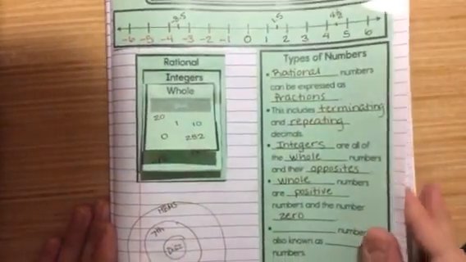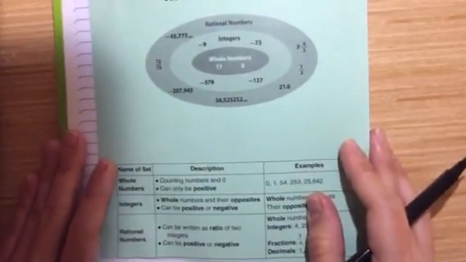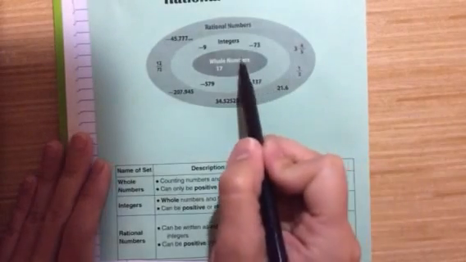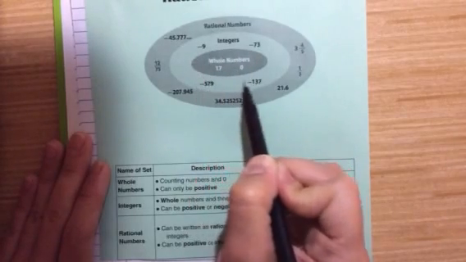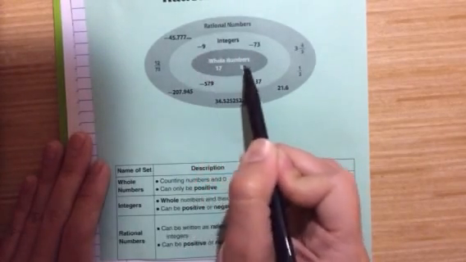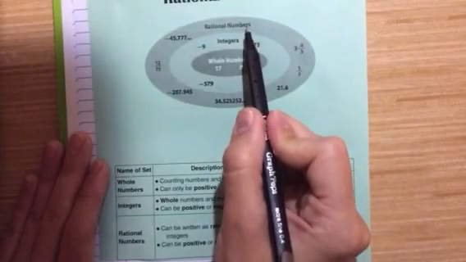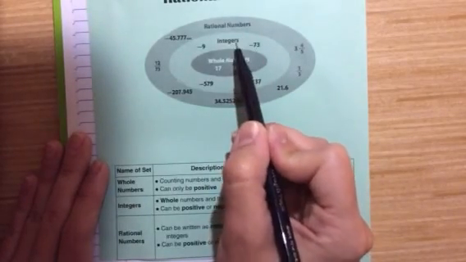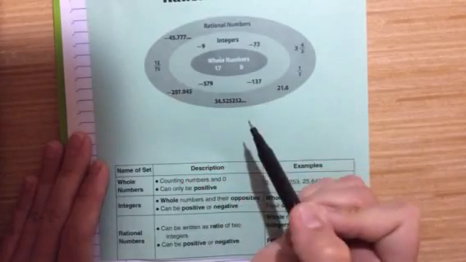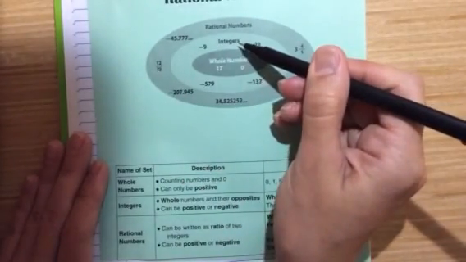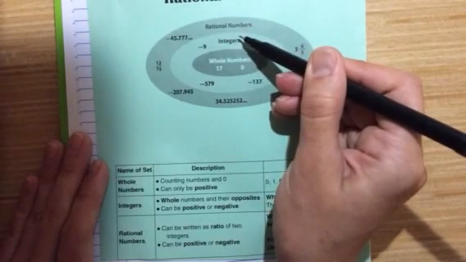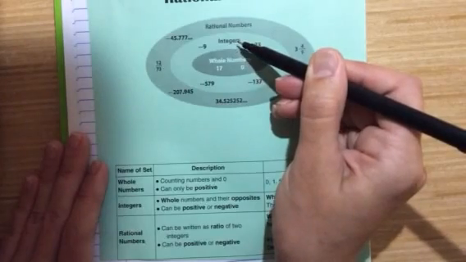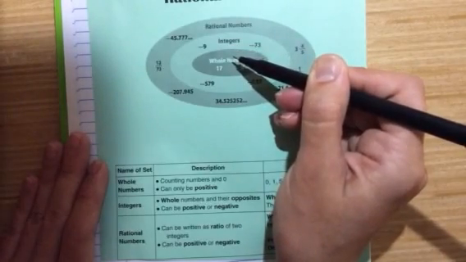Now, if you need another visual representation, you can look at your other side of the notes. It just has more examples. And again, it includes the same thing. Whole numbers are positives, including the number 0. Integers include the whole numbers and their opposites, so it includes these two circles. And the rational numbers includes the whole numbers, the integers, as well as the fractions and decimals, okay? So again, a whole number can be an integer and can be a rational number, but not all rational numbers can be integers. You cannot include the fractions and decimals. And not all integers can be whole numbers, because you cannot include the negative ones.